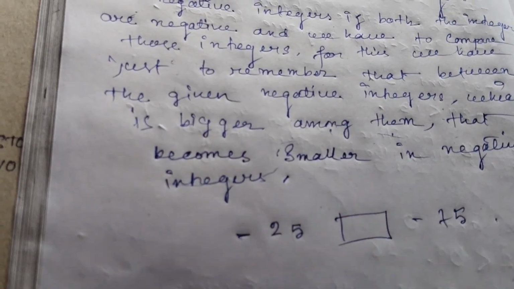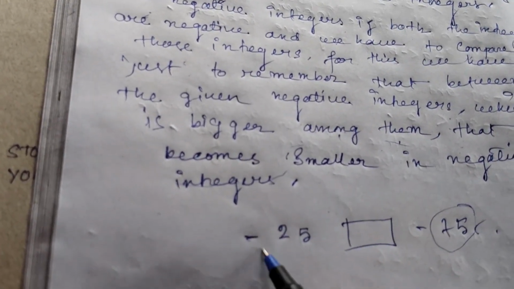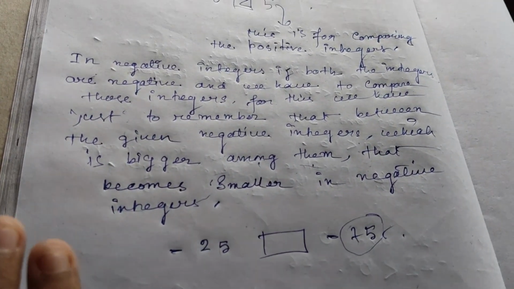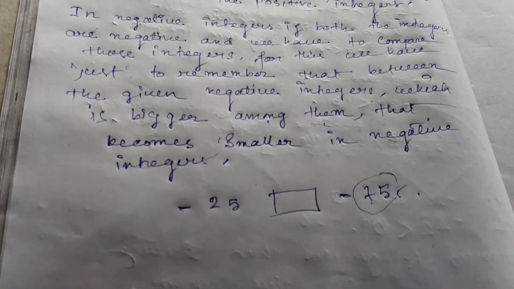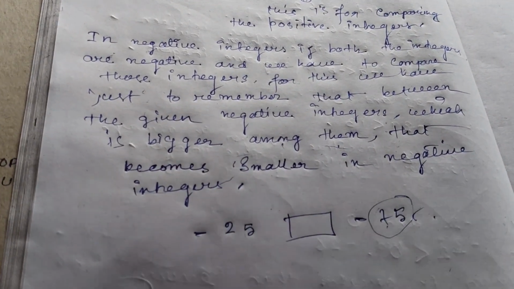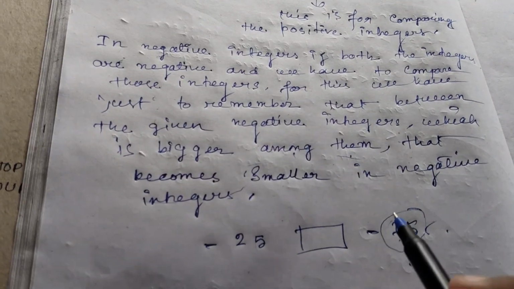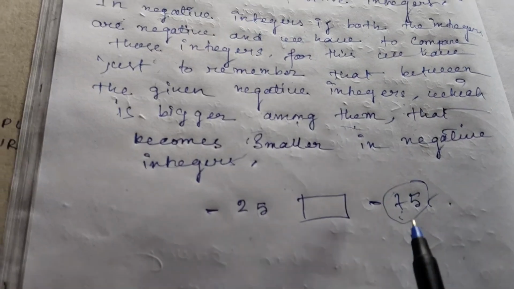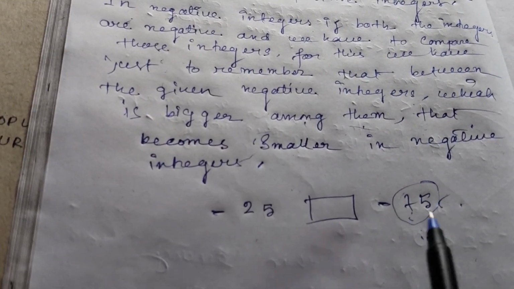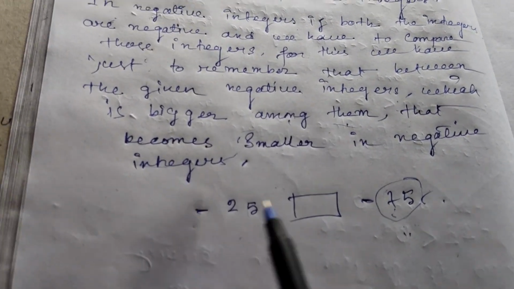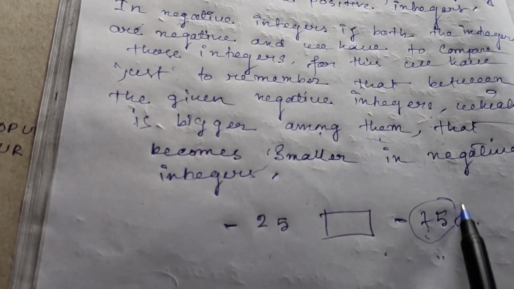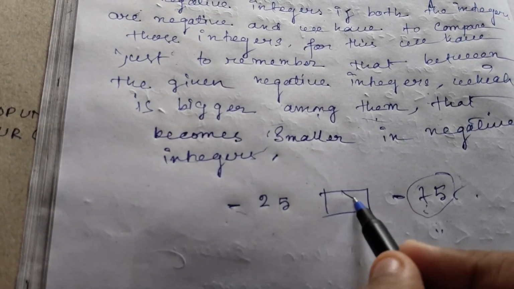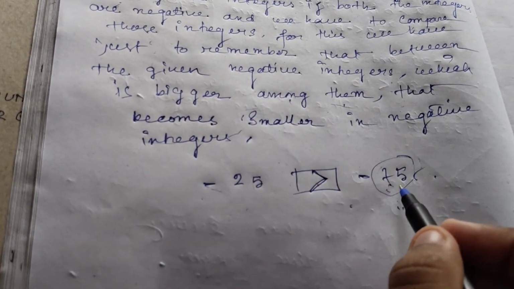In basics, 75 is bigger, but in this case there is a negative sign. So first of all you have to find which is the bigger number. In this case 75 is the bigger number, and as you can see both the integers are negative. So in the negative case, the bigger number becomes the smallest. So minus 25 is greater than minus 75.